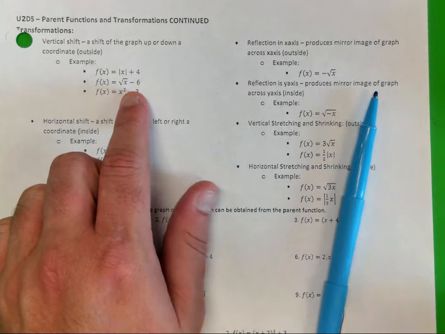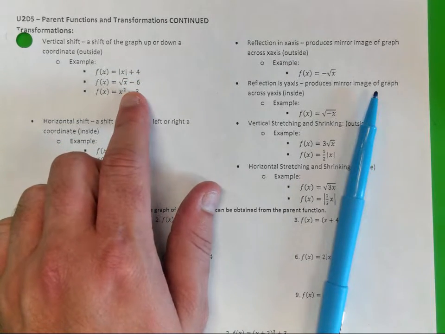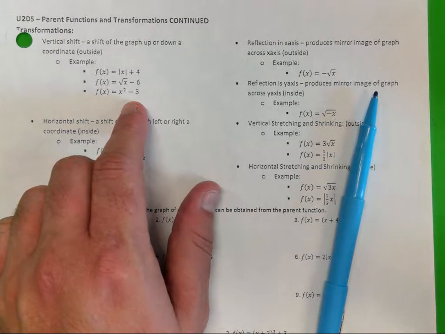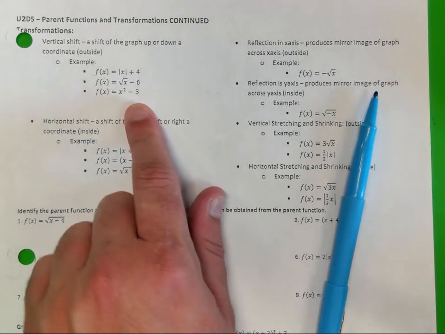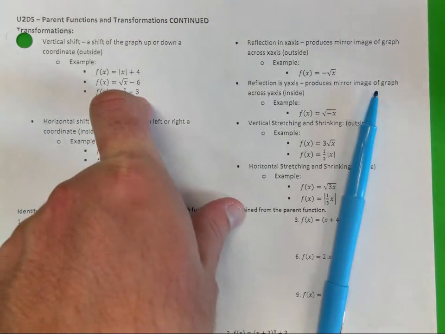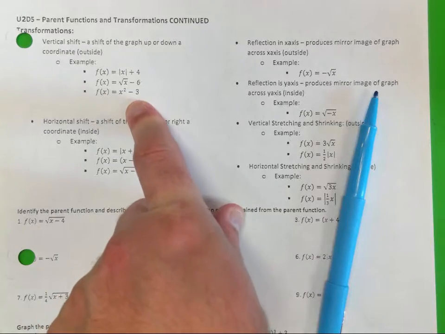4 units. If it's -6, you're going to move it, shift it down 6 units. If it's minus 3, I'm going to shift it what? Down 3 units, okay? Shift it down. And you're shifting down the parent function because that's where they originate from, what you learned last night.